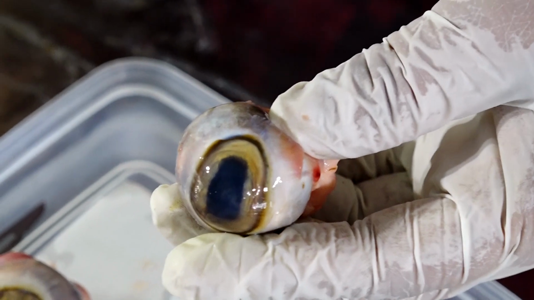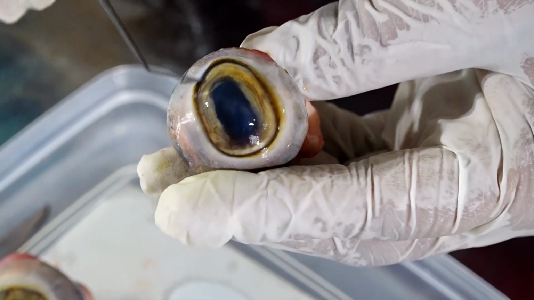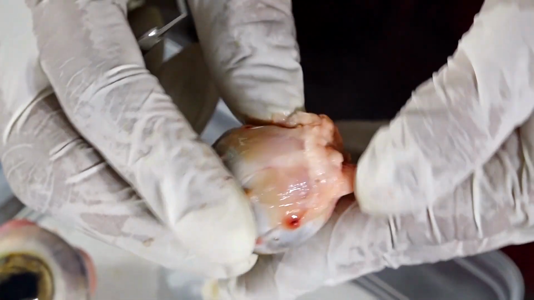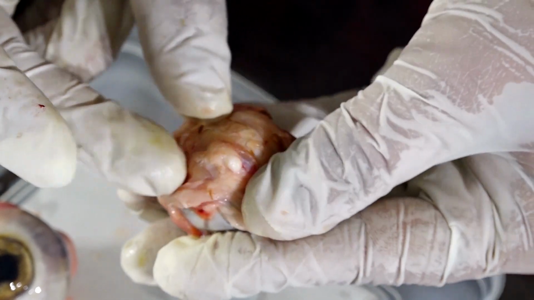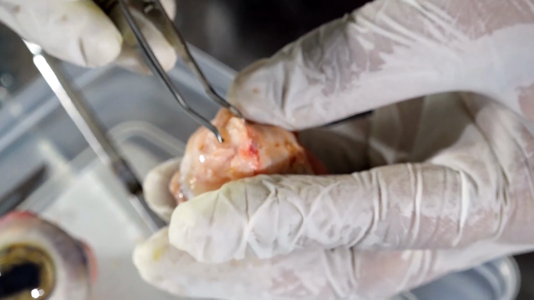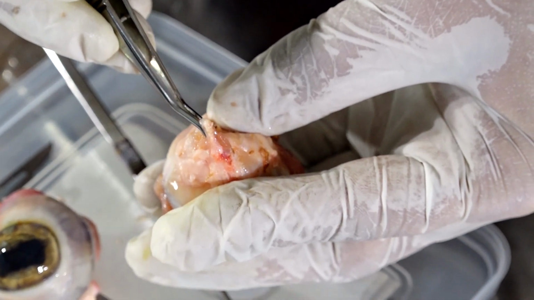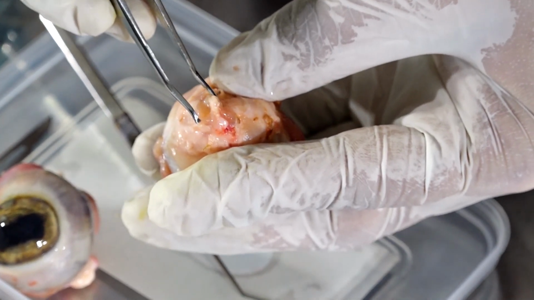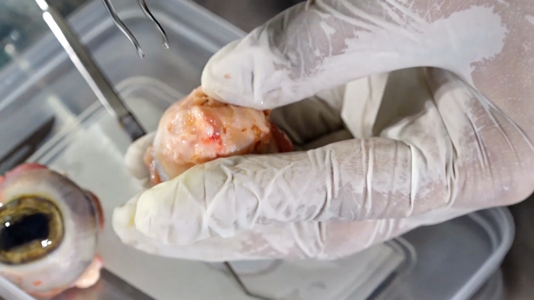So how many structures do we know now? We know cornea, we know sclera, and we know the limbus. Let us go to the back portion of the eye. Can you see a white cord over here? What structure is this? I'll give you a clue: this structure is a connection between the eye and the brain. Very good.